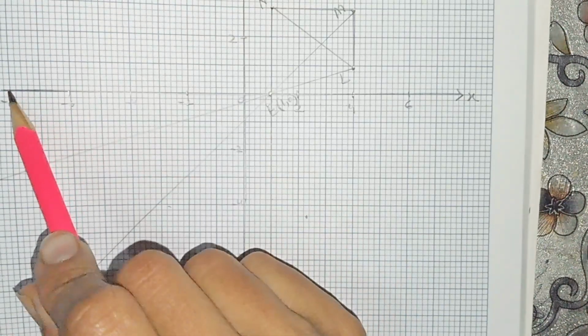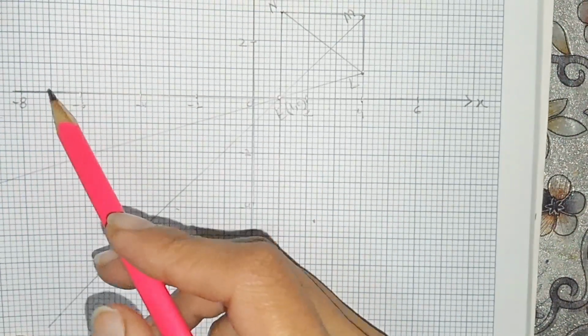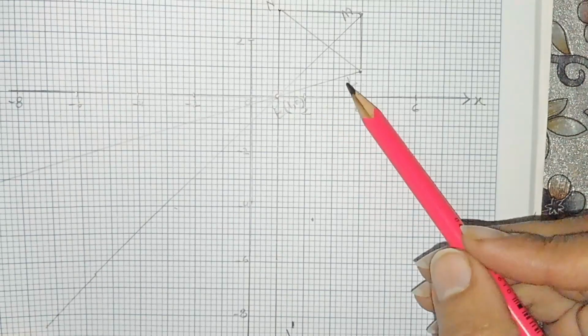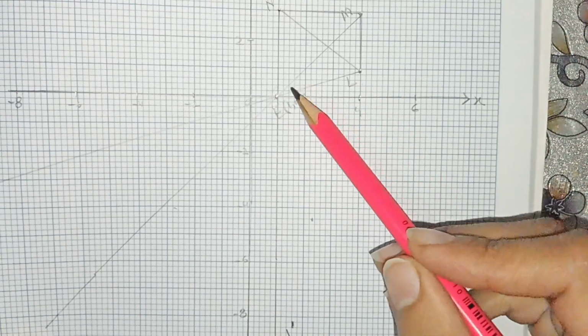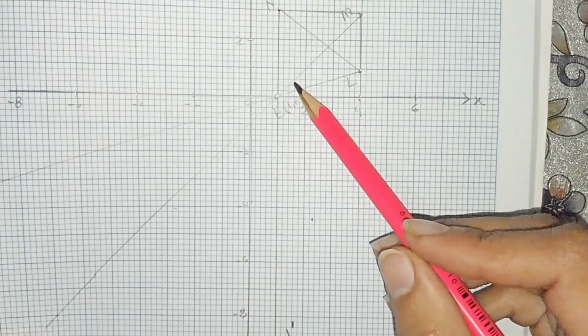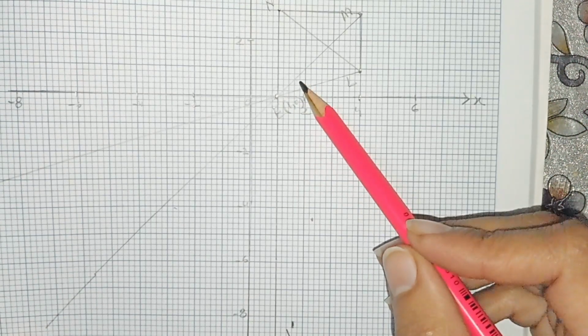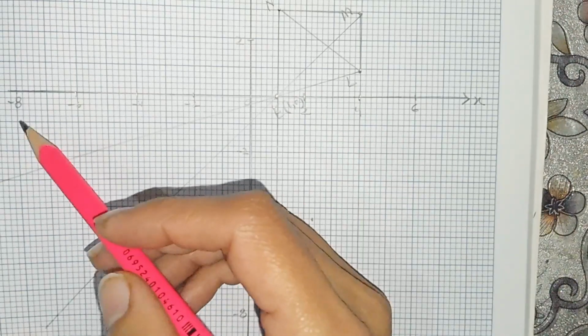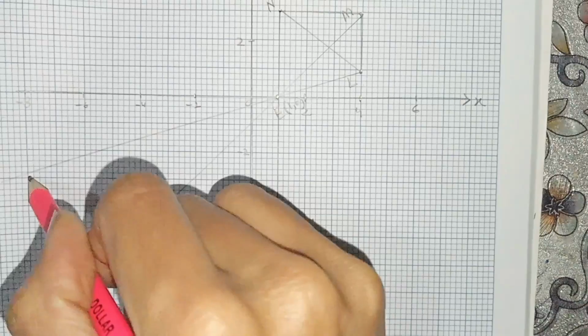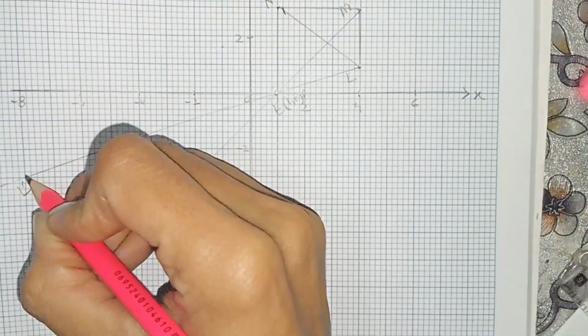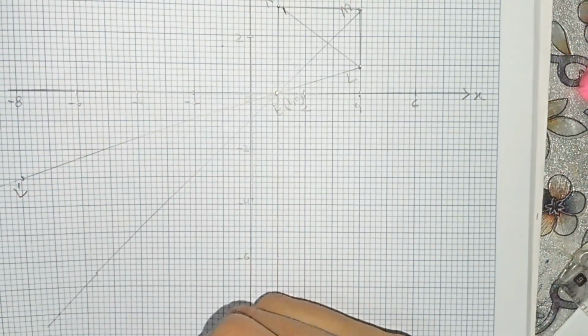We also observe that the point L is 1 unit away along the y-axis, and 1 multiplied by -3 gives -3, so it comes there: 1, 2 and 3. This is the point L prime.